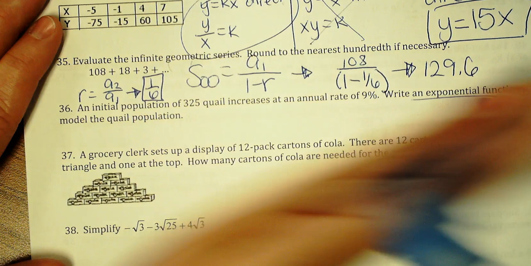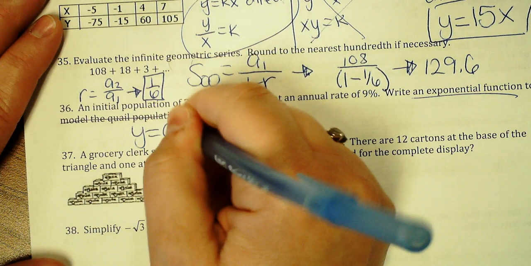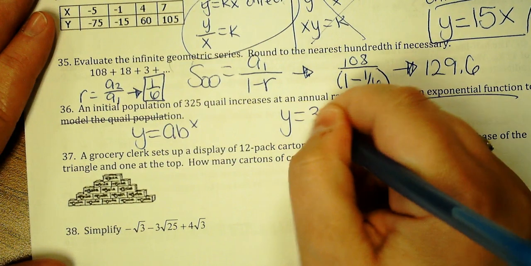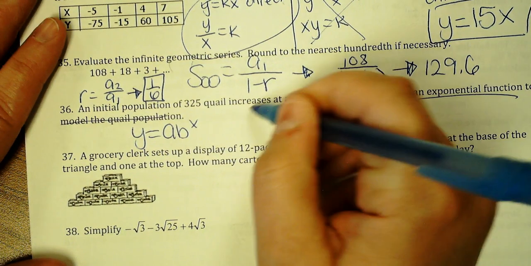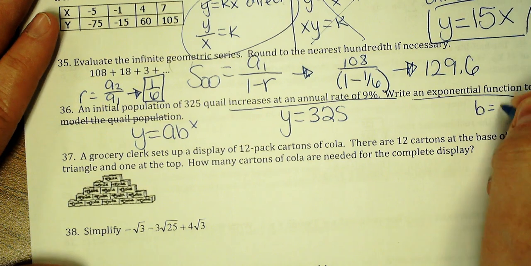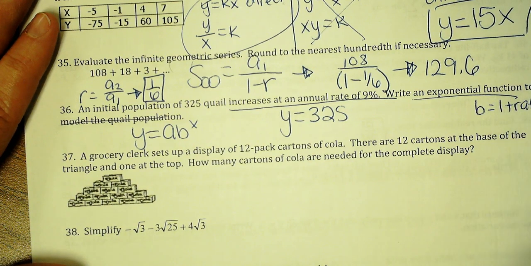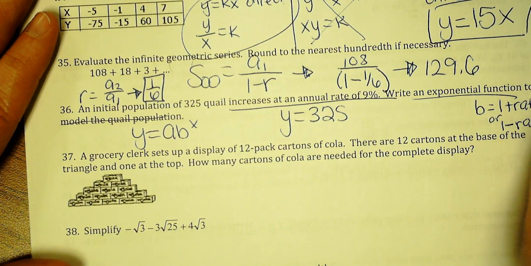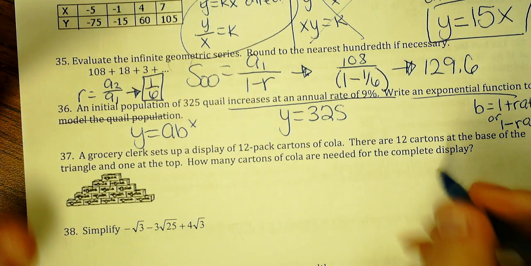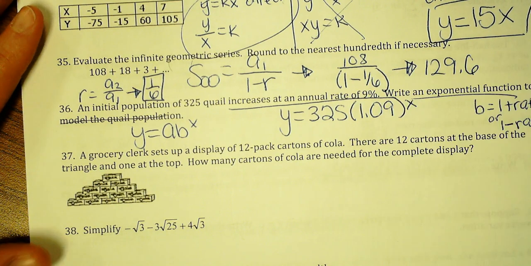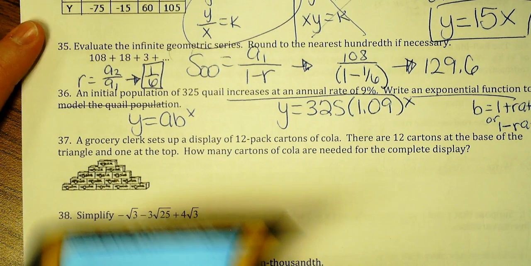Exponential function to model equation. This is y equals a b to the x. A is your initial amount, so I've got 325 quail. Increases at a rate of 9%. The b value is 1 plus the rate if you are increasing, or this is not the situation here, 1 minus the rate. So in this case, 1.09 is going to be my b value because I'm adding 9% every time.